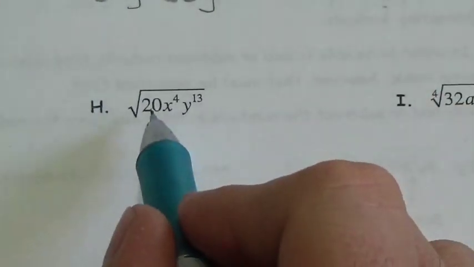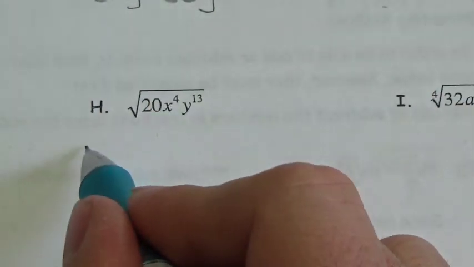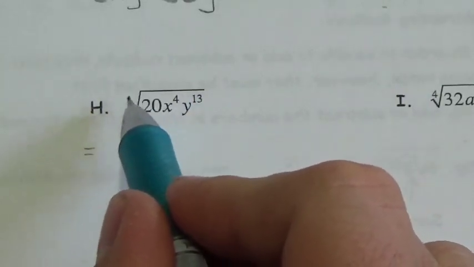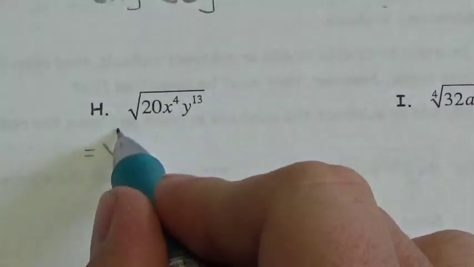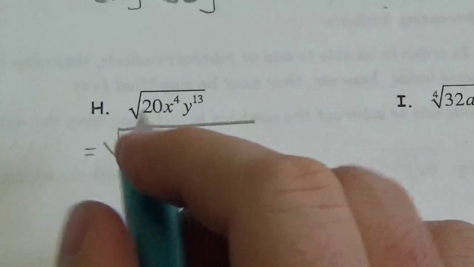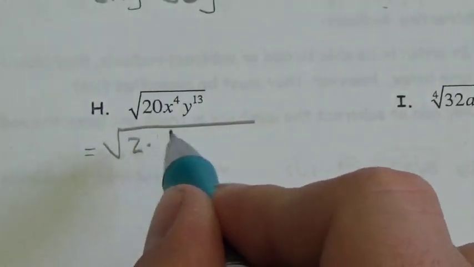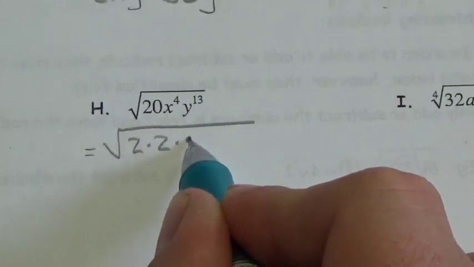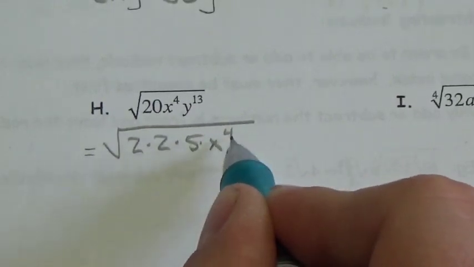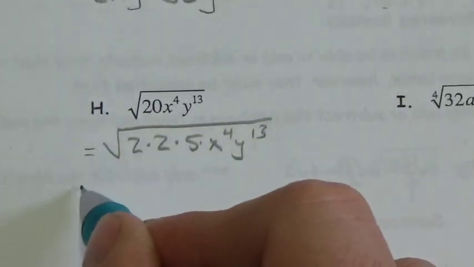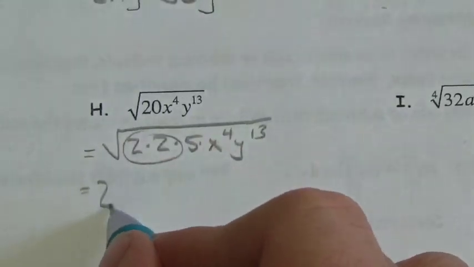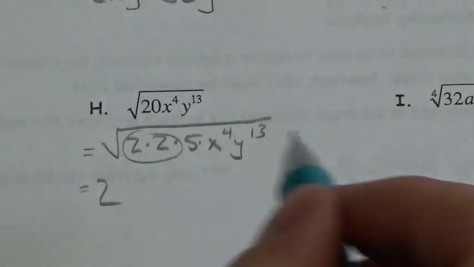Okay, the square root of 20x to the 4th y to the 13. Remember that if the root index isn't written, it's a 2. First of all, I want to deal with the numerical coefficient here. So 20 divided by 2 is 10, divided by 2 is 5, x to the 4th, y to the 13. So there's a pair of 2's. I'll write that 2 out front to represent that pair.